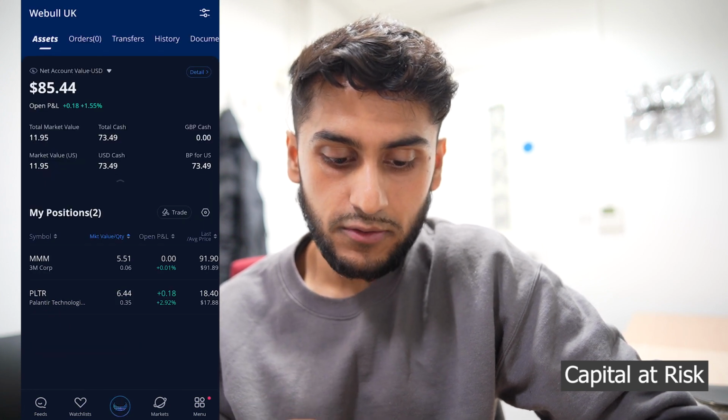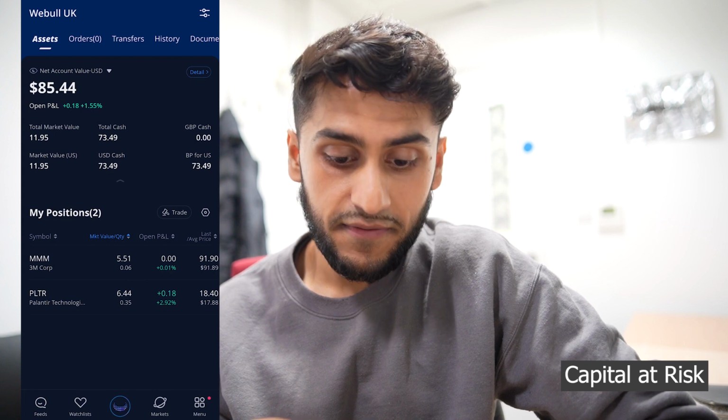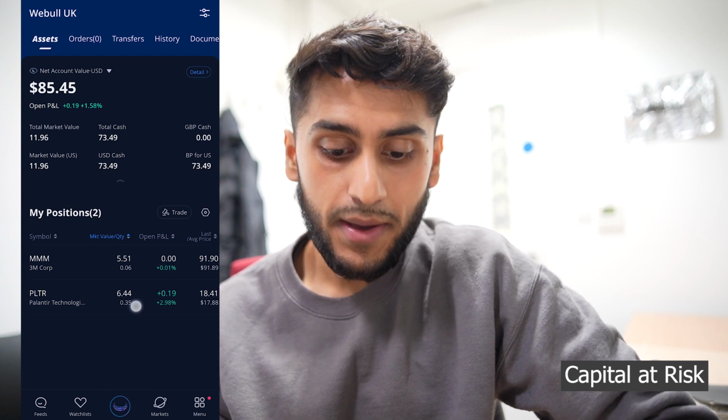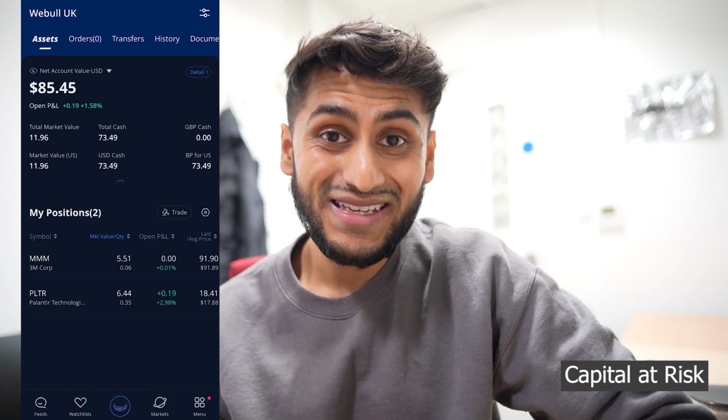So now if we go back into the main menu here, we can see that we have 2 companies, which is 3M and also Palantir from before. So now my portfolio consists of these 2 companies. As you can see, one is worth $5.51. That's the one that we just bought in 3M. Palantir is worth $6.44. And for me right now, this is up by 2.98%.